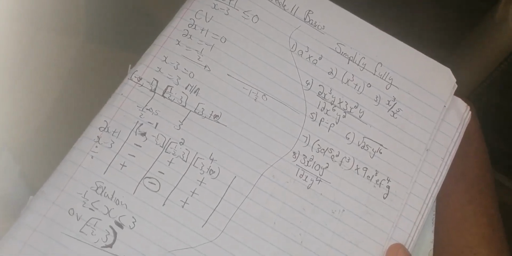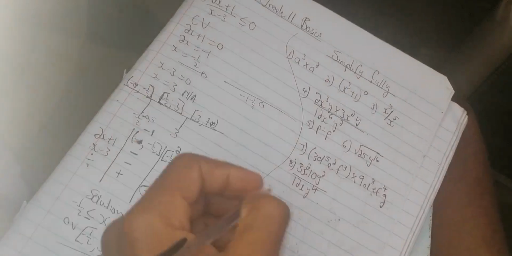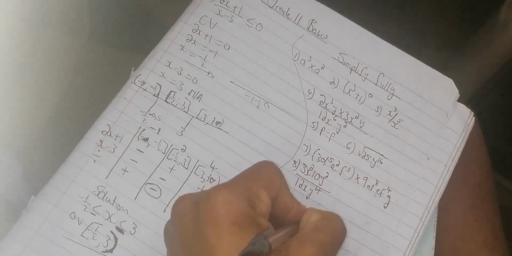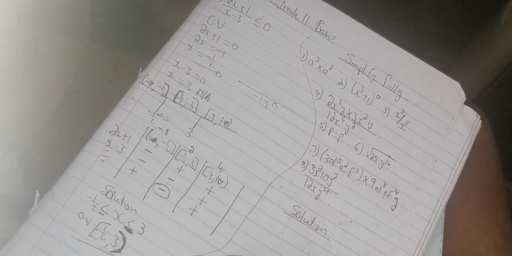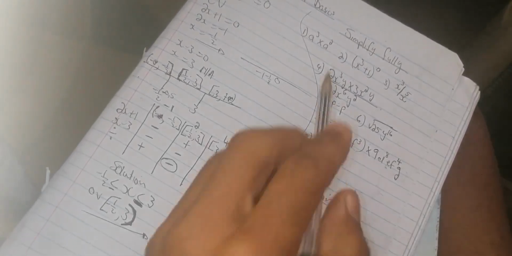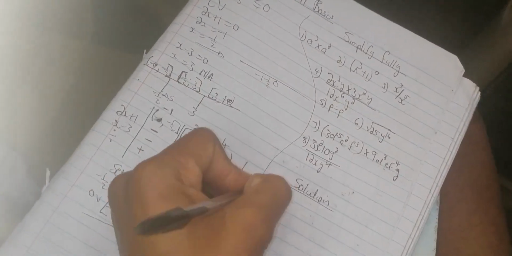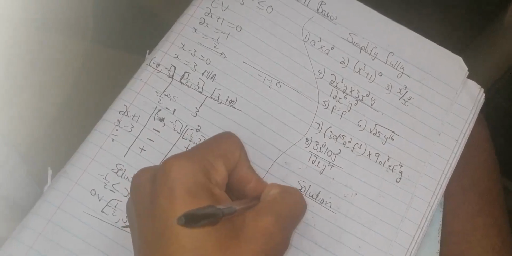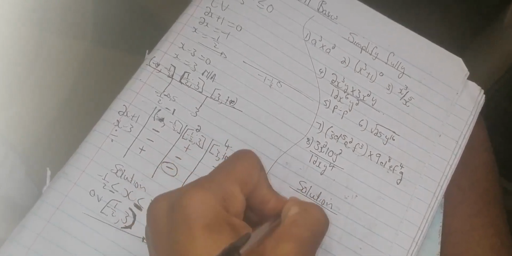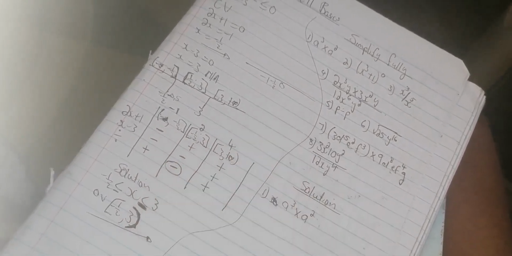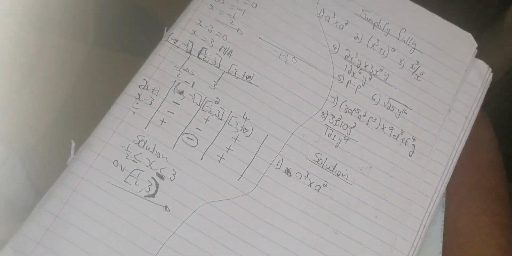All right. Now, how do we solve problems like this? Now we will start with the first one. So let me just write down the solution for this. So the first one says a exponent 3 multiplied by a exponent 2.